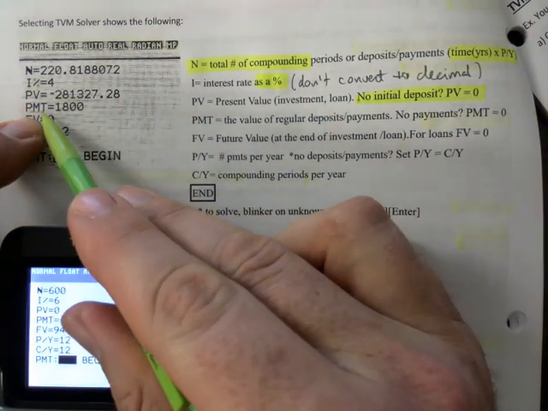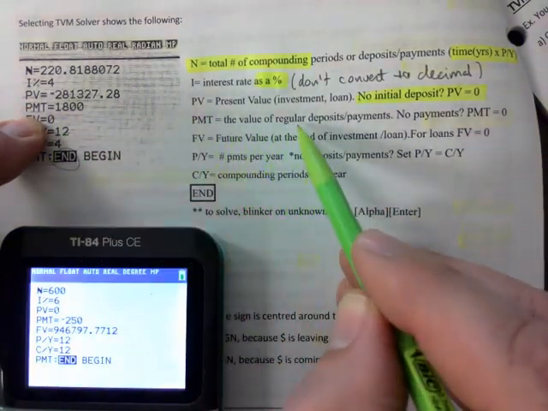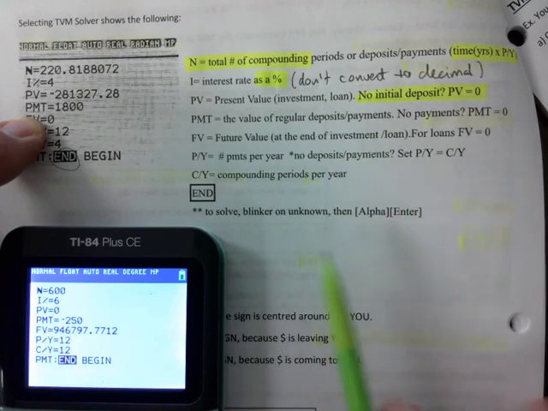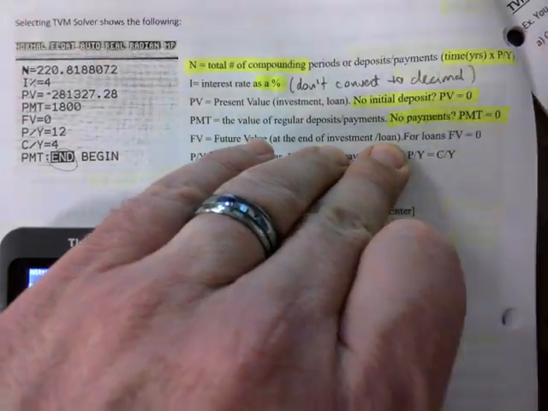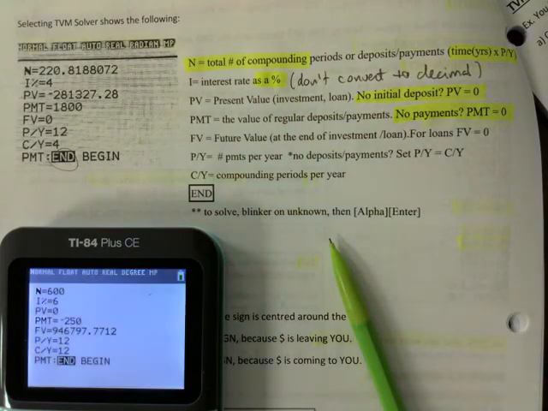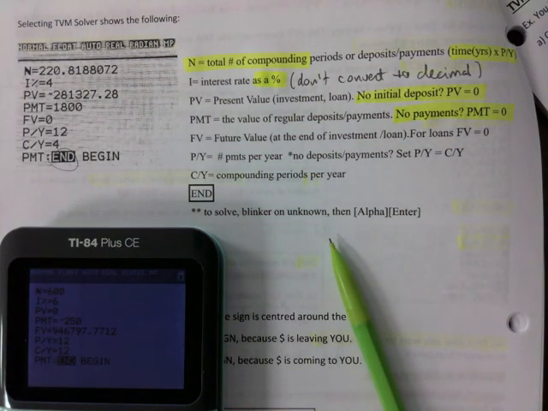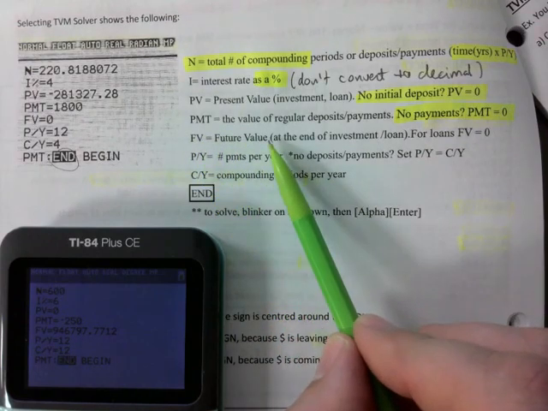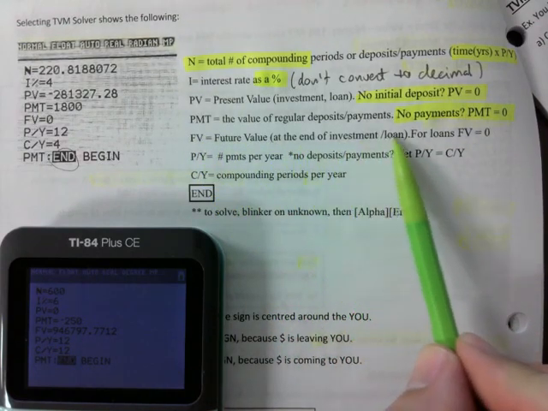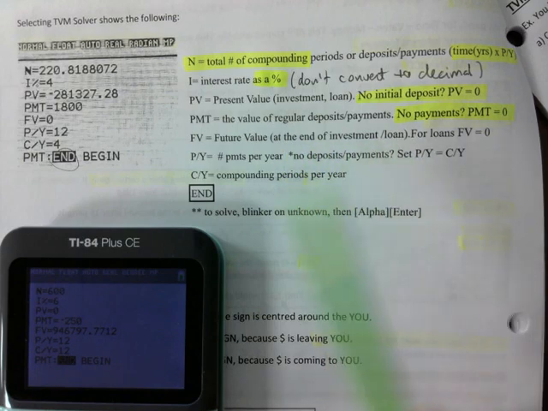PMT is the value of regular deposits or payments. What does it say there at the end? No payment, set it to 0. If it doesn't mention you're making regular payments, set it to 0. FV is the future value at the end of the investment or loan, the amount you have at the end.